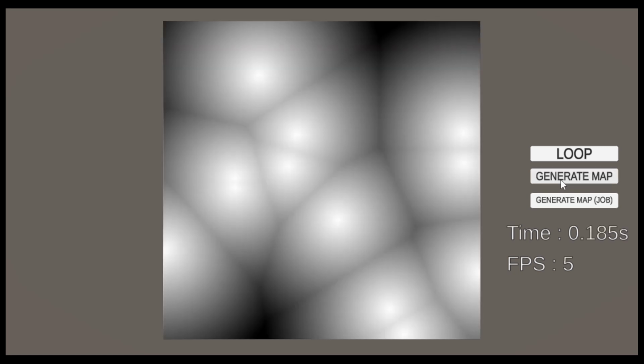Here, we can see the result of our implementation. The time taken for unoptimized code is 0.185 seconds. Now, with the job system, our generator only takes 0.044 seconds. This is a whopping increase of around 78%.